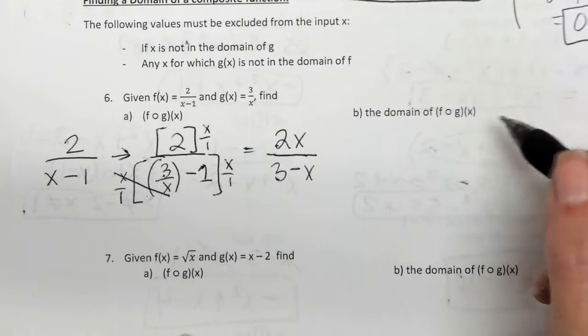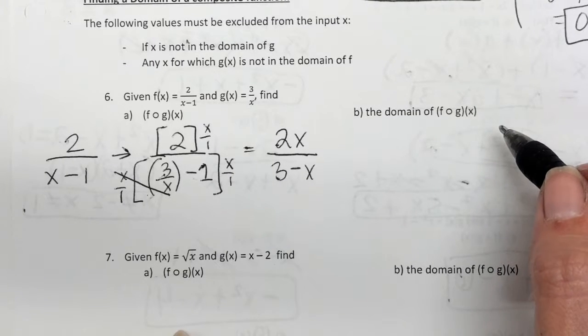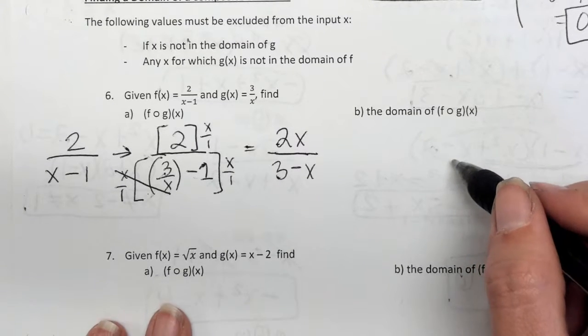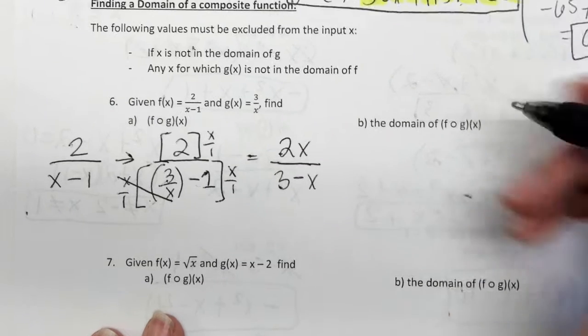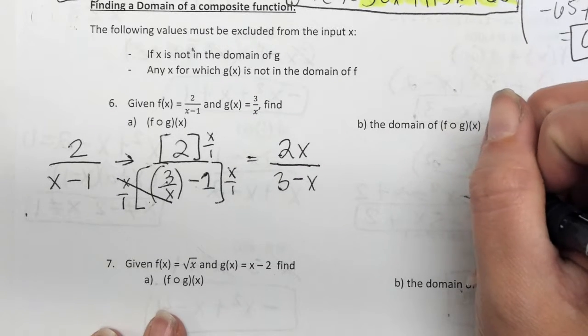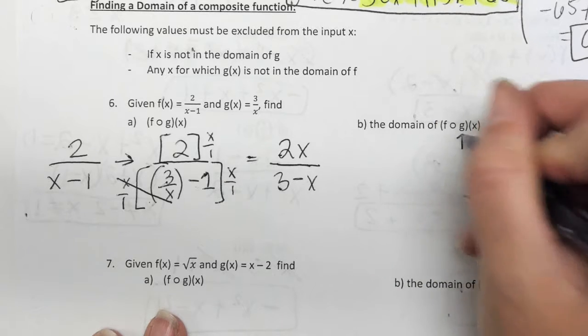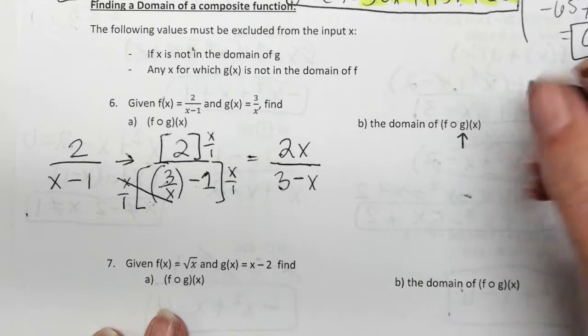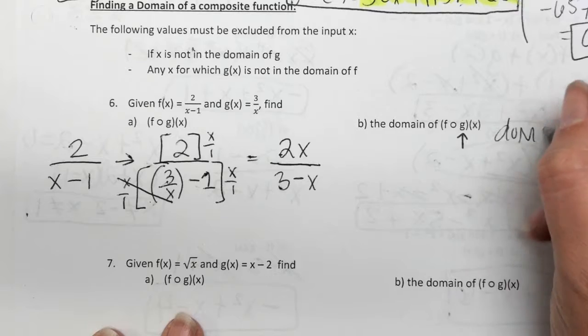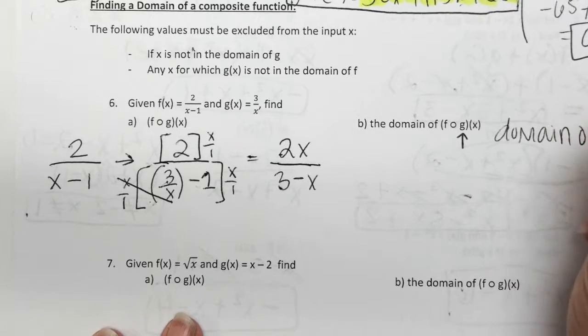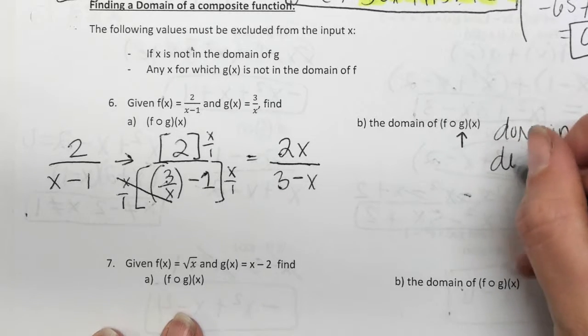So to find the domain of two functions composed together, what they're really asking is, what is the domain of g and f of g? So domain of g, the last letter, and domain of f of g.